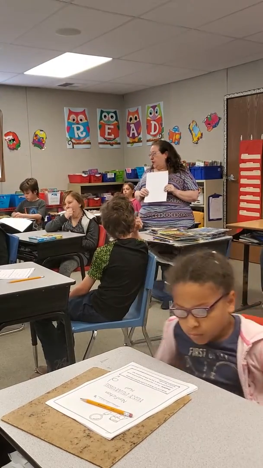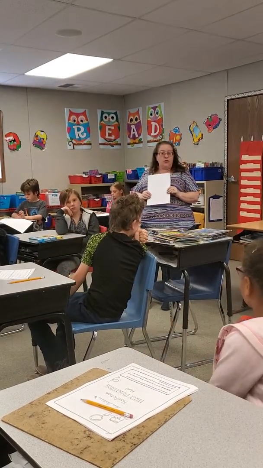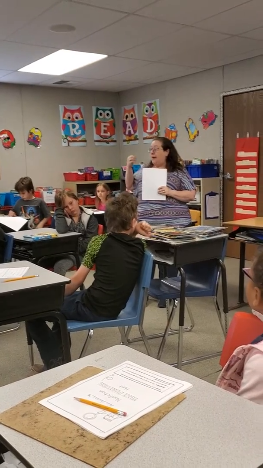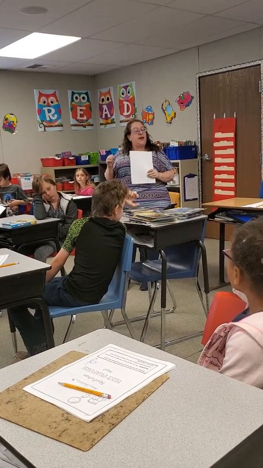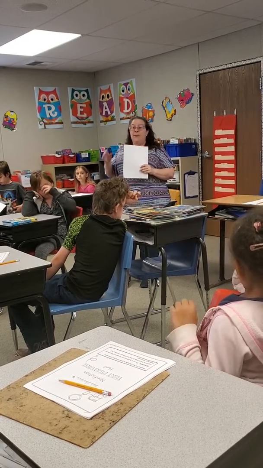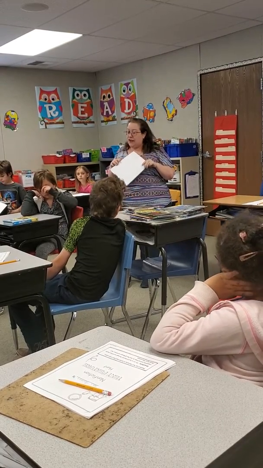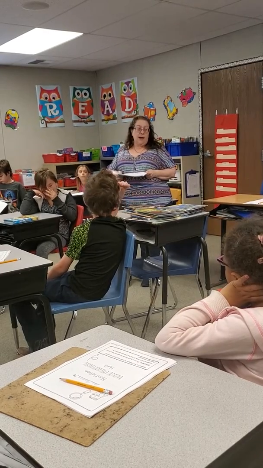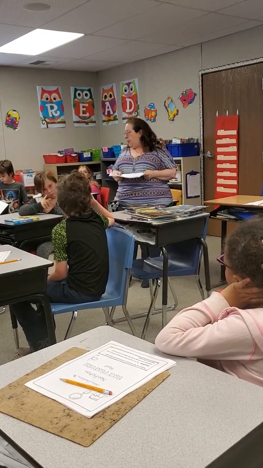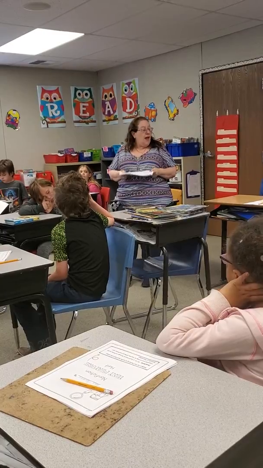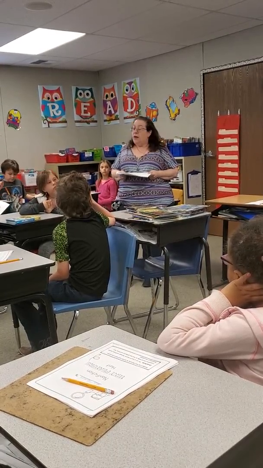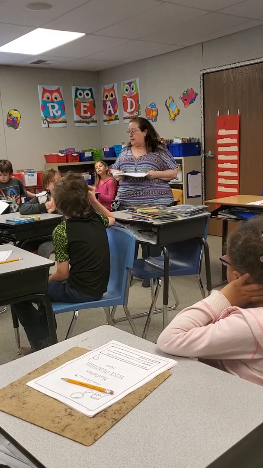I do ask you to treat the books with respect. I will call a row at a time, actually about 2 people at a time. Again, you might need to go to more than one book, but you first must find a text feature in the first book that you have. And remember, not every book is going to have every text feature.